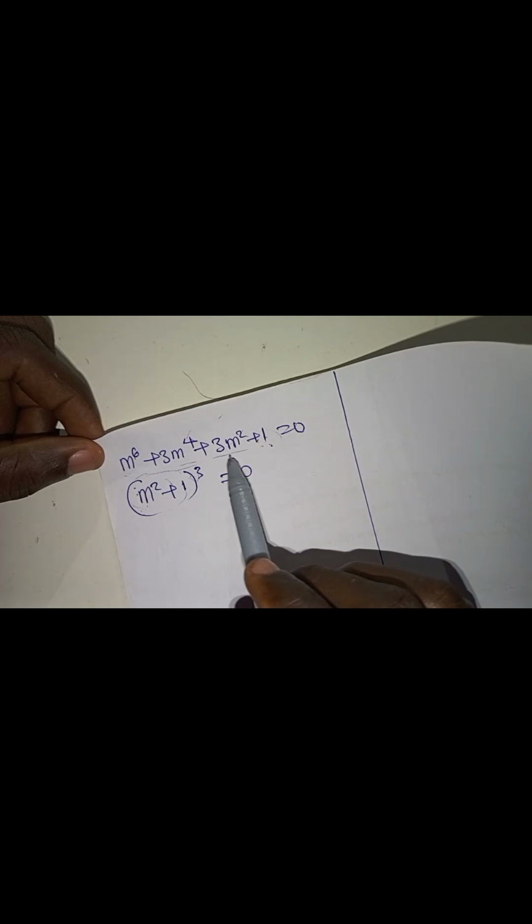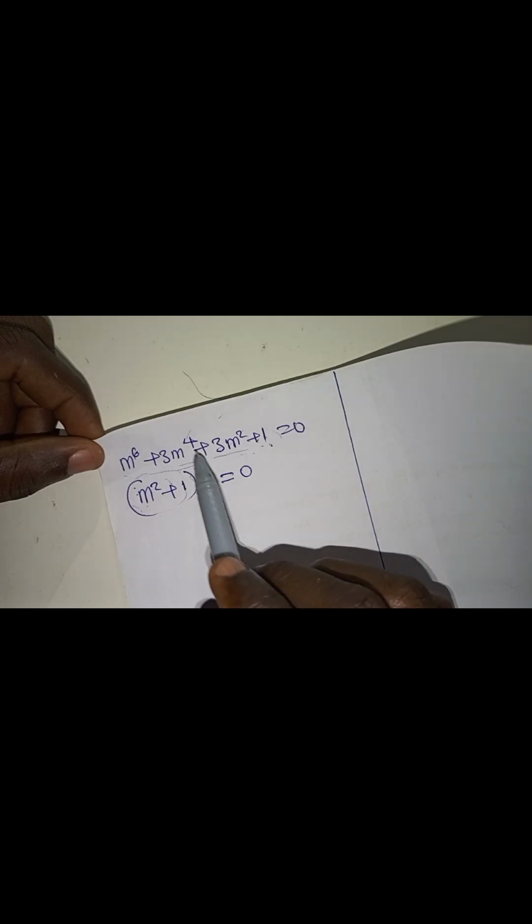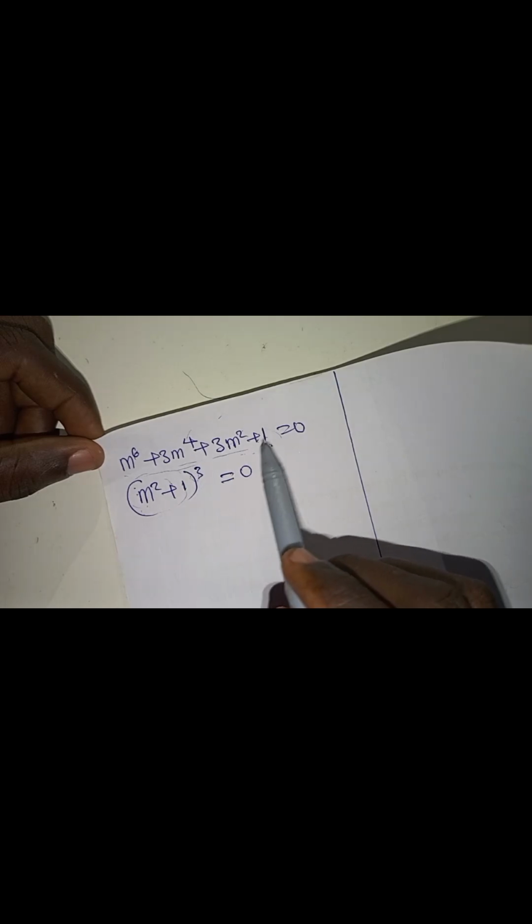If you expand this expression, (m squared plus 1) to the power 3 should give you m to the power 6 plus 3m to the power 4 plus 3m squared plus 1.